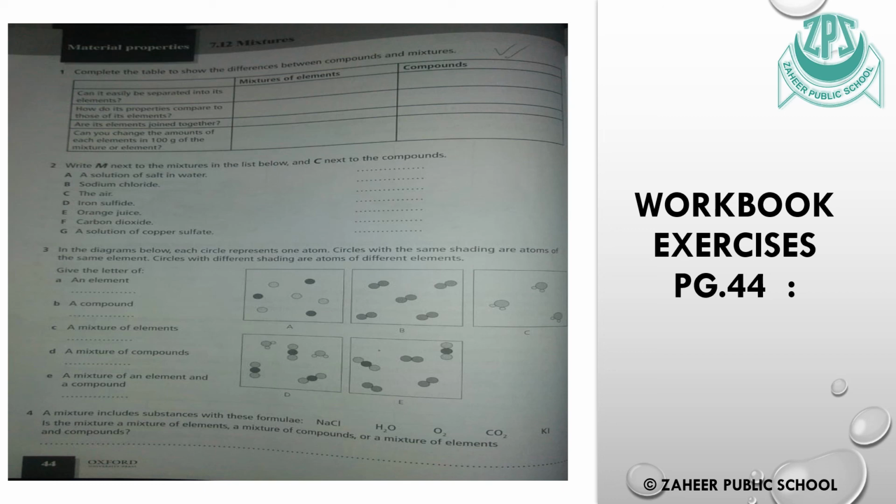In question number 3, there are diagrams given to you, and in these diagrams there are different circles. The circles of similar shades show atoms of the same element, whereas the circles with different shades show atoms of different elements. So you have to write which box shows an element, which shows a compound, which shows a mixture of elements, which shows a mixture of compounds, and which shows a mixture of elements and compounds both. And in the last question, some formulae are given to you. So you have to write whether this is a mixture of elements, or a mixture of compounds, or a mixture of elements and compounds both. So you have to mention your answer.